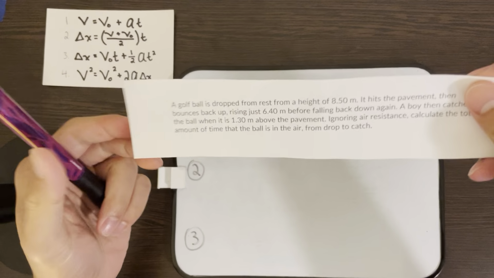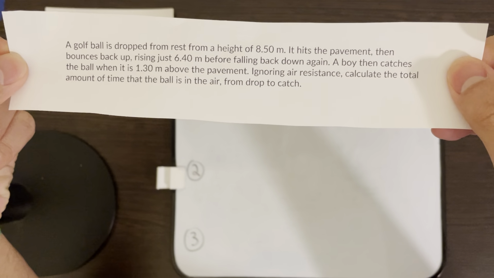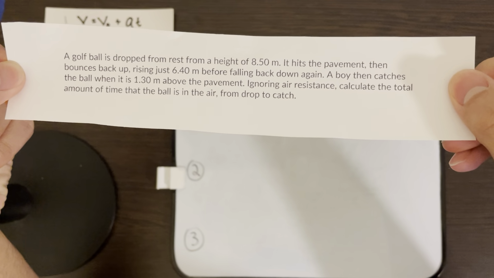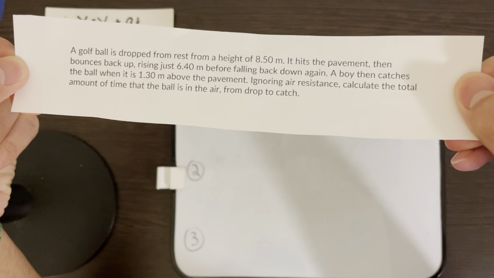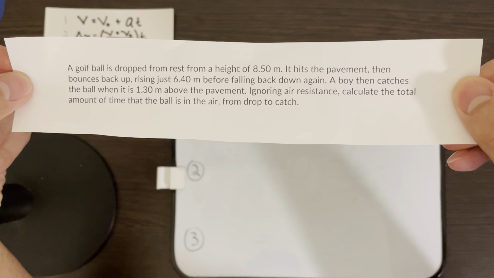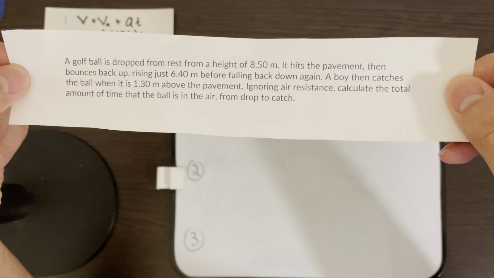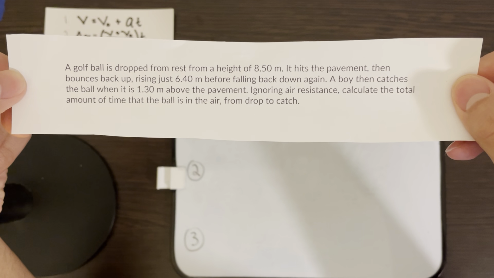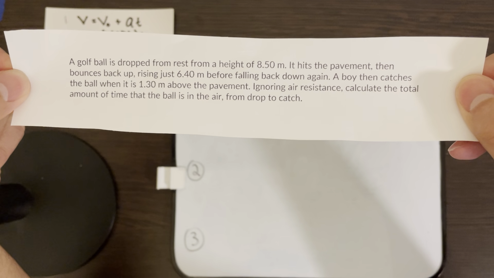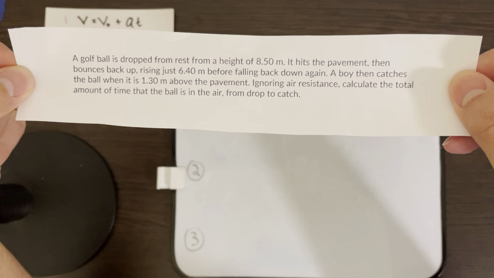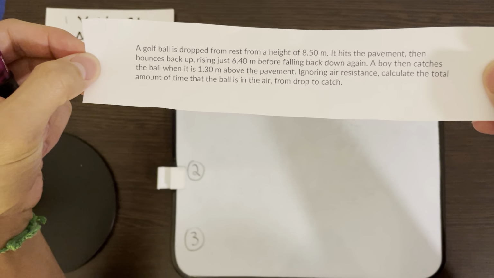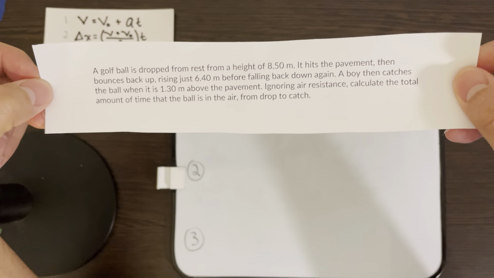Our problem is a golf ball is dropped from rest from a height of 8.5 meters. It hits the pavement, then bounces back up, rising just 6.4 meters before falling back down again. A boy then catches the ball when it is 1.3 meters above the pavement. Ignoring air resistance, calculate the total amount of time that the ball is in the air from drop to catch.